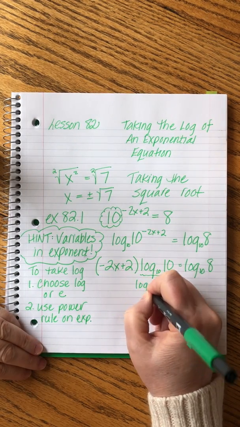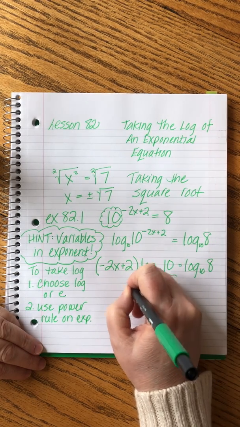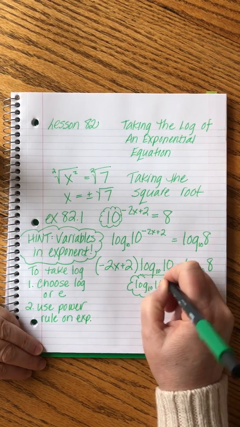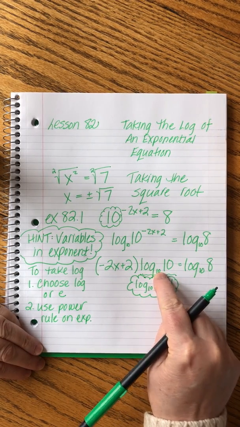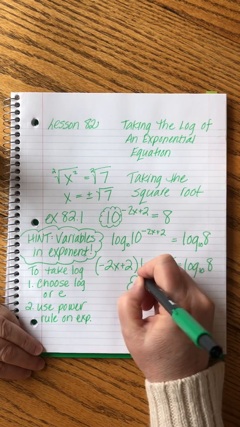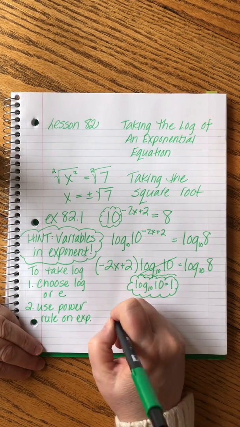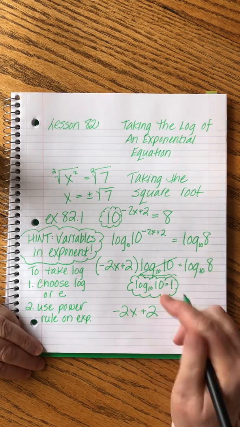So this is an identity that we can logic out quickly enough, but you should see that whenever you're asked to find a number that's equal to your base, it's going to be 1. So this cancels. And now we have minus 2x plus 2. I feel comfortable with the parentheses off now.